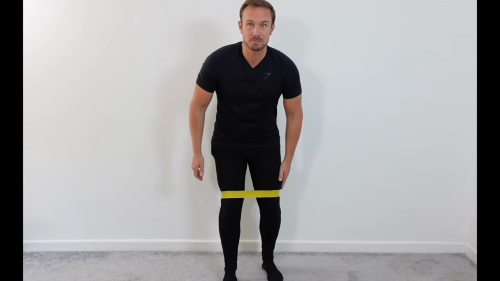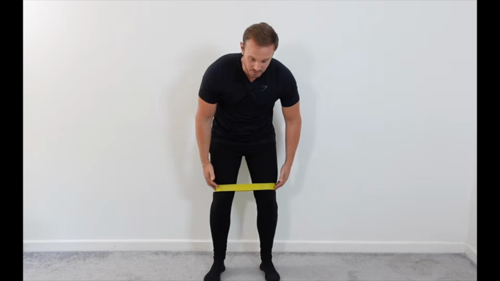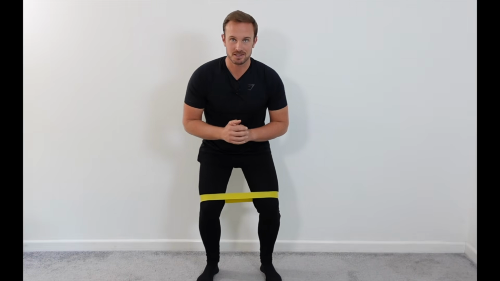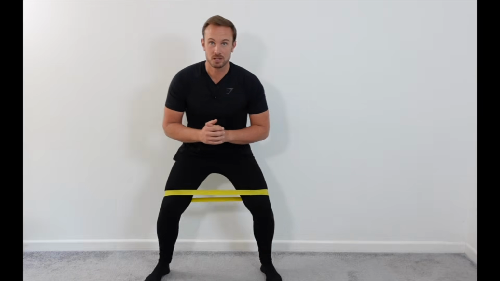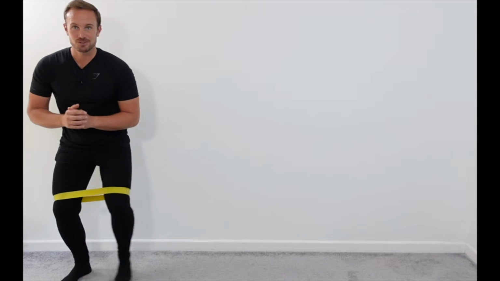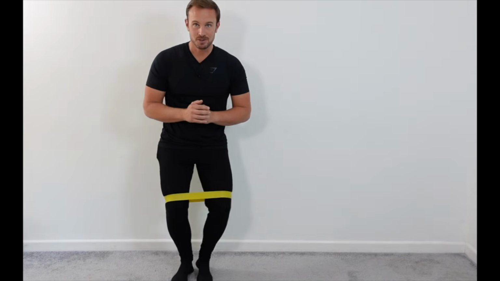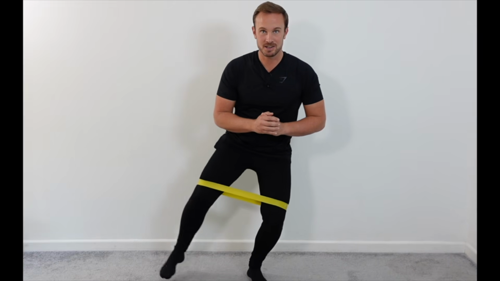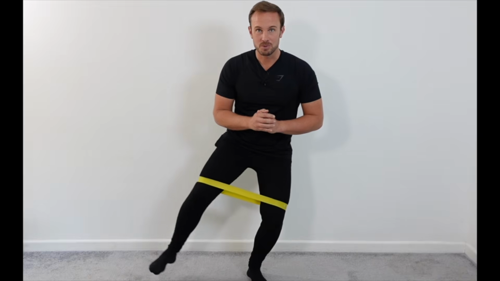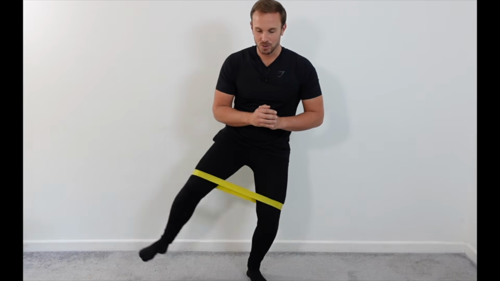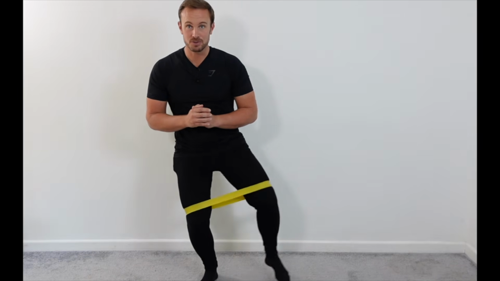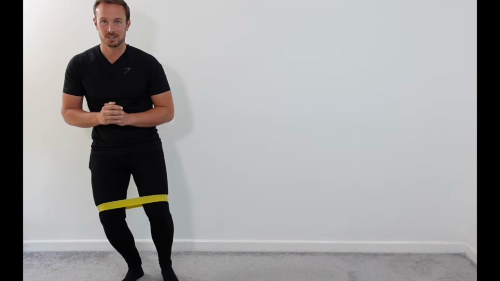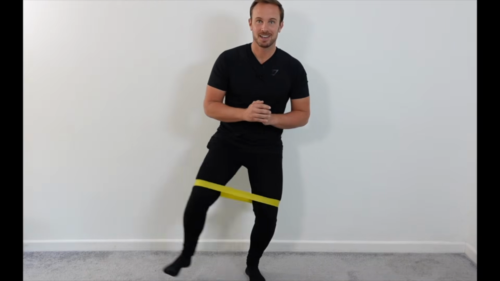The next exercise is a classic one that you've probably seen. We'll get our resistance band again, pop that around the bottom of the thighs just above the knees, and this is the crab exercise. So you can crab walk to the side, that's a nice routine to do, or you can stay in one position and do your abduction to the side, similar to what we were doing, but with the added resistance. Or you can do a combination of both of those. So crab walk, abduct, crab walk, abduct.